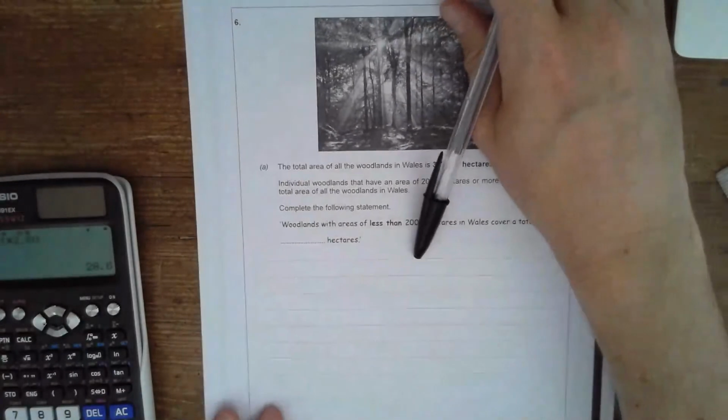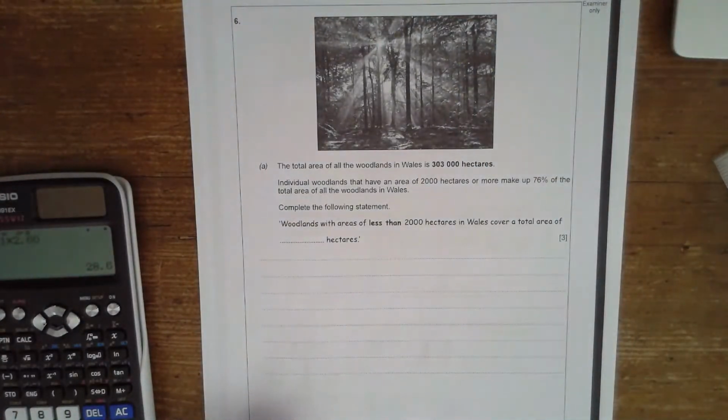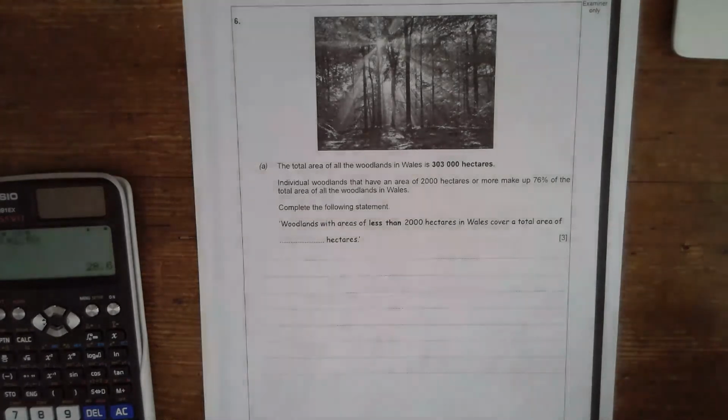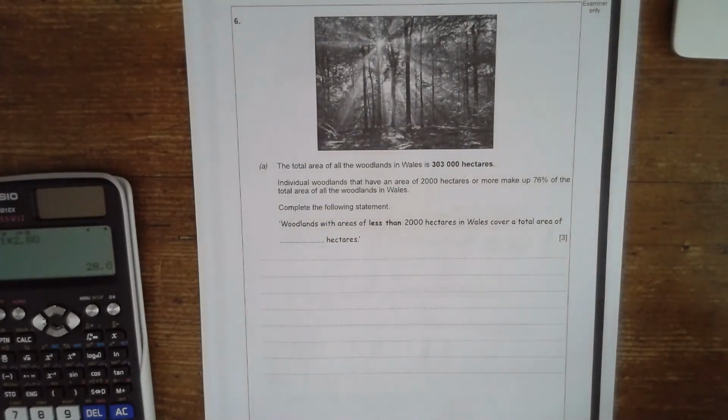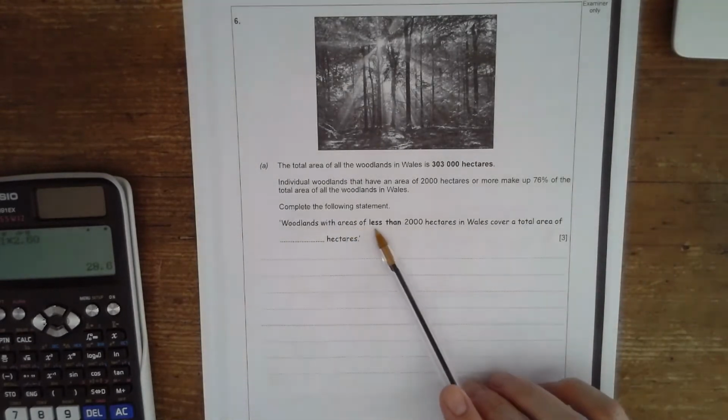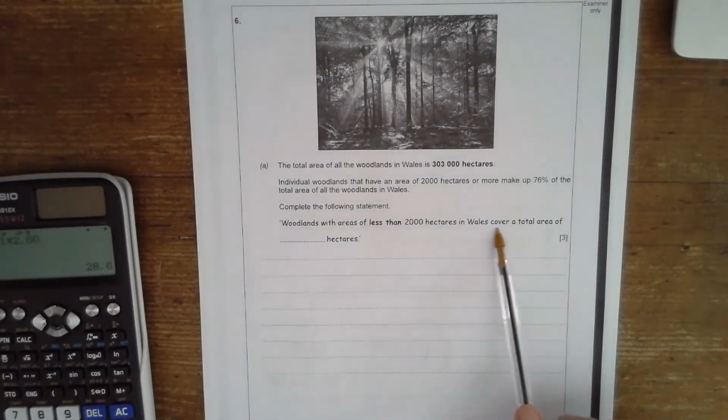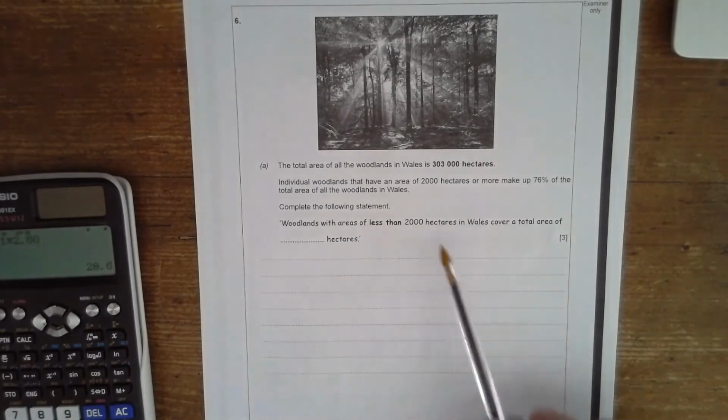Okay, then question 10. It says the total area of all woodlands in Wales is 303,000 hectares. Individual woodlands that have an area of 2,000 hectares or more make up 76% of the total area of woodlands in Wales. Complete the following statement. The woodlands with areas of less than 2,000 hectares in Wales cover a total area of how many hectares?